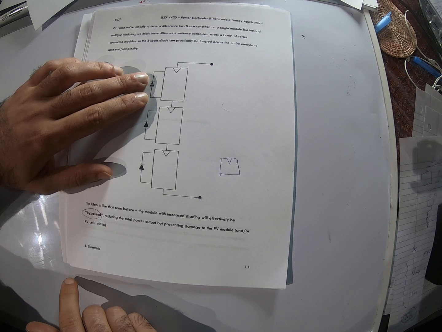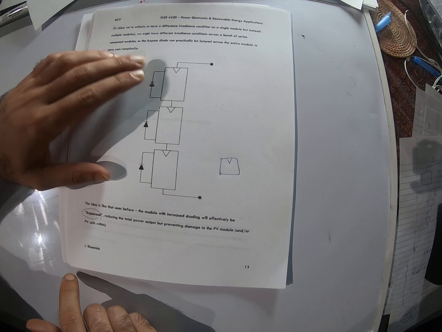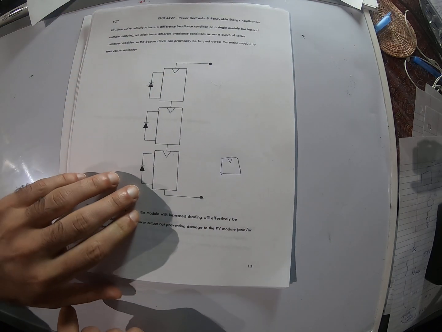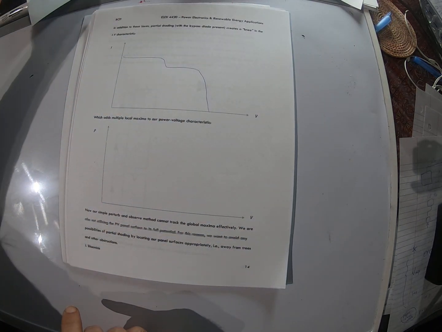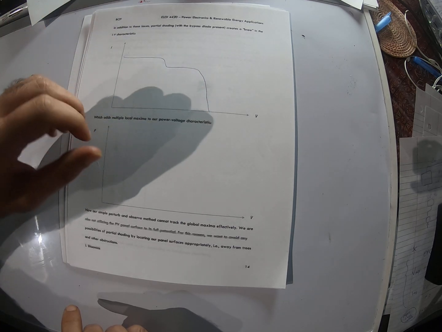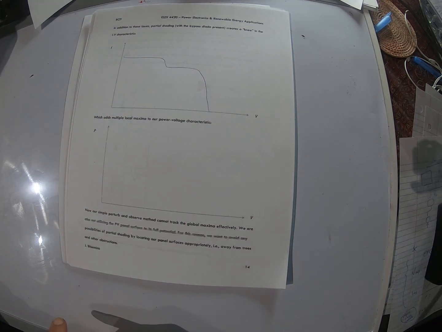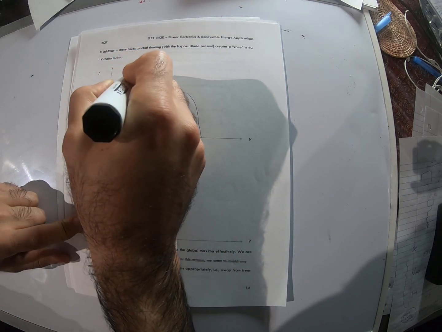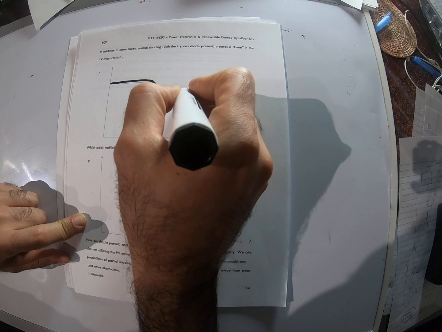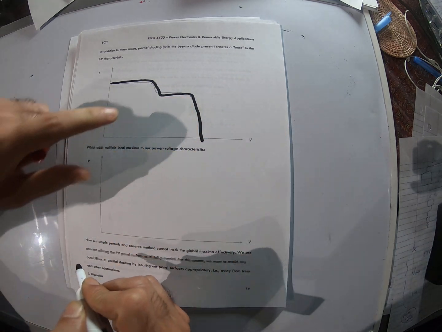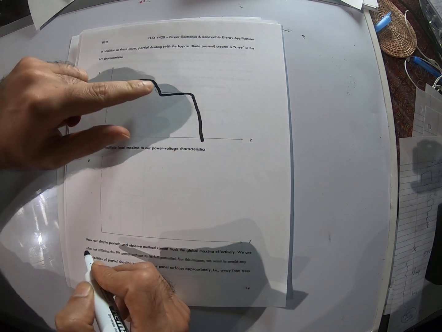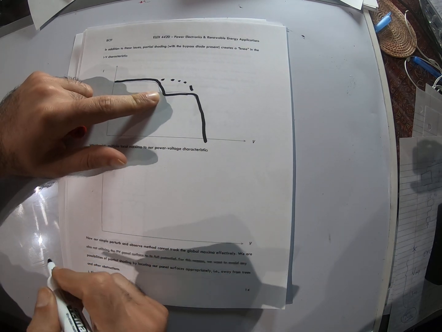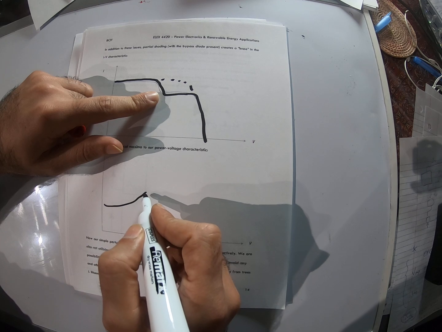Right? So a panel can get bypassed. This one was a cell getting bypassed, but a panel can get bypassed as well. One problem that would cause is that, as I mentioned, you might end up in the bypass. When bypass happens, your IV characteristic is not like this anymore. It's like this.